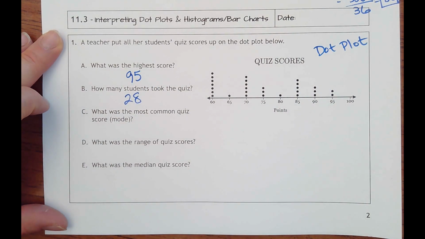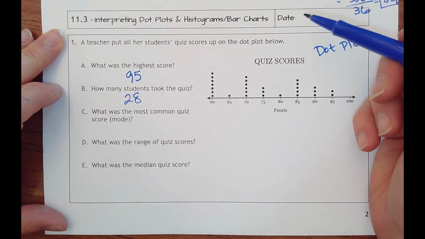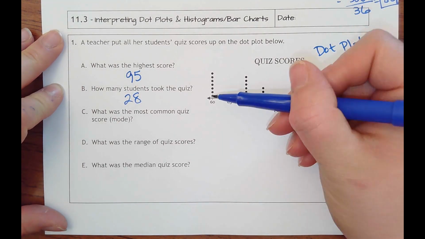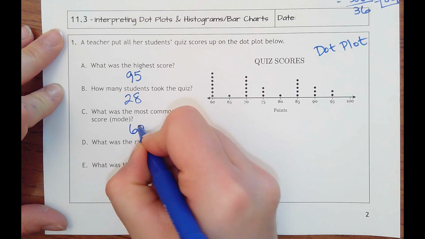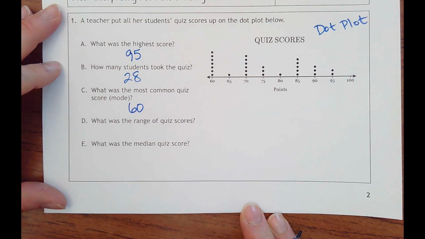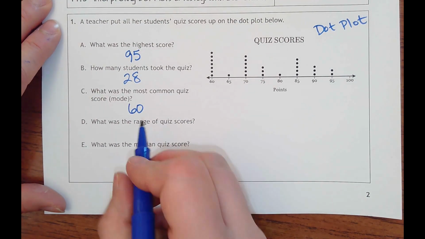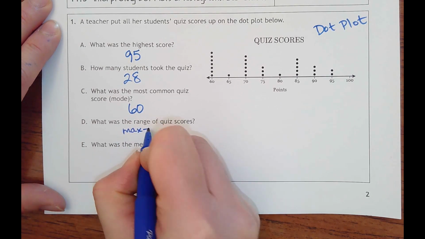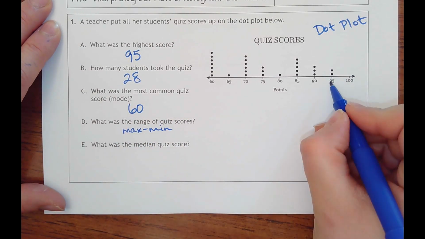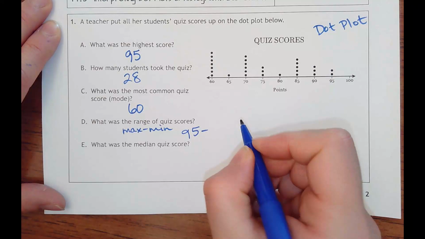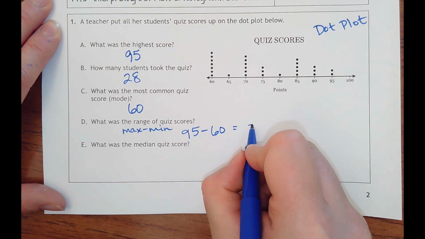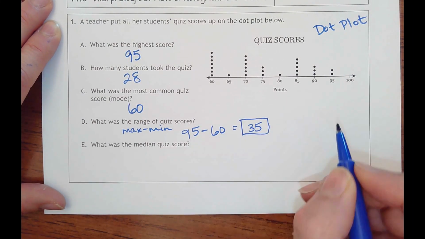And then what was the most common quiz score, or the mode is what that's called, the one with the most points, so a 60. Ooh, that's not good. What was the range of the quiz scores? A range is just taking the max score minus the min score. So the highest somebody scored was 95, minus the lowest was 60, and that makes a range of 35.